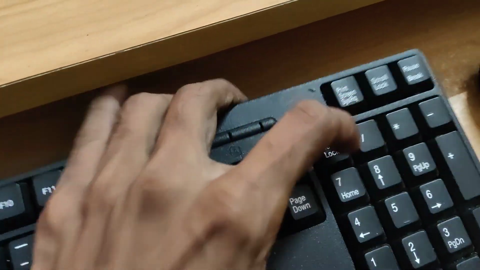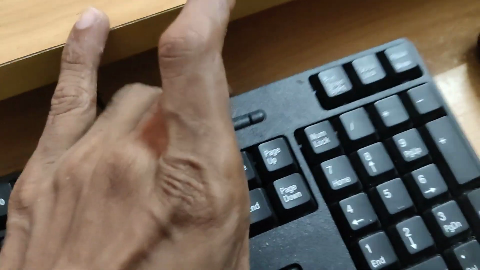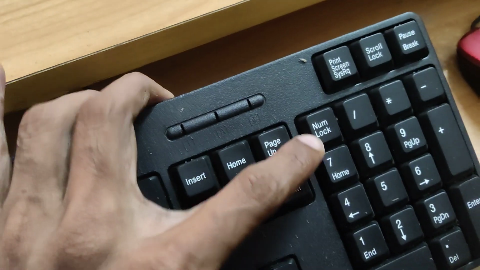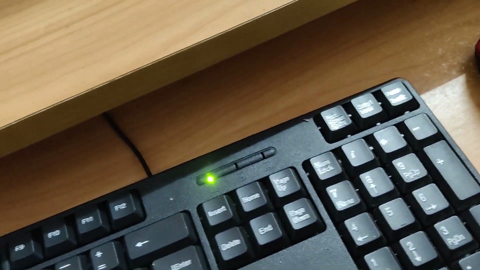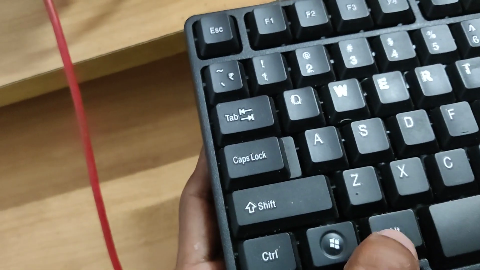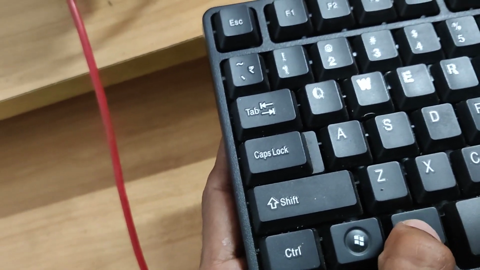On your computer keyboard, make sure the Num Lock key is on, so you must press Num Lock. We can see that we have enabled Num Lock. Now you can see an Alt key on the left side of the space bar. You must press and hold this Alt key.